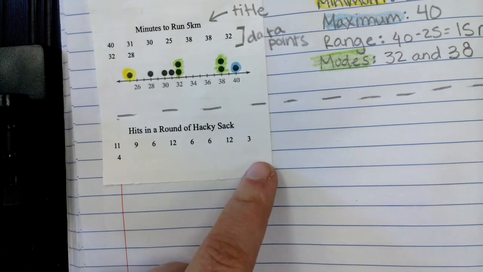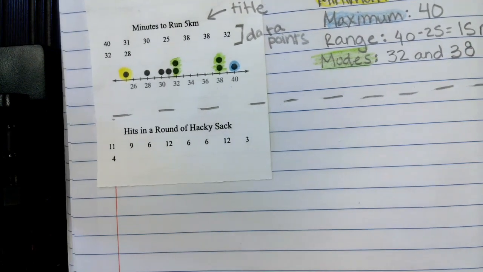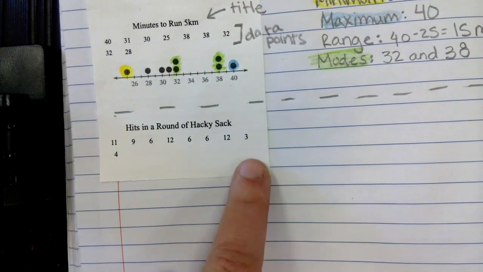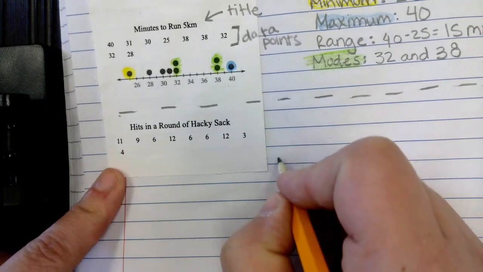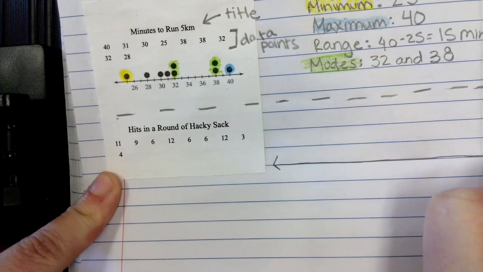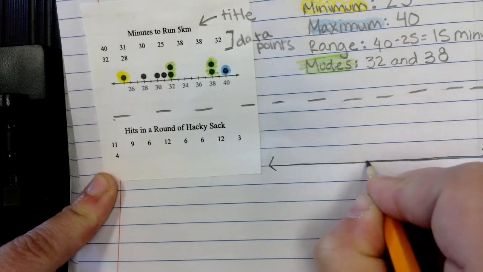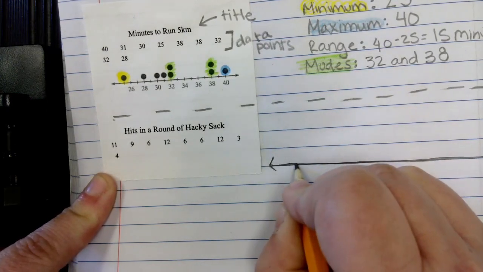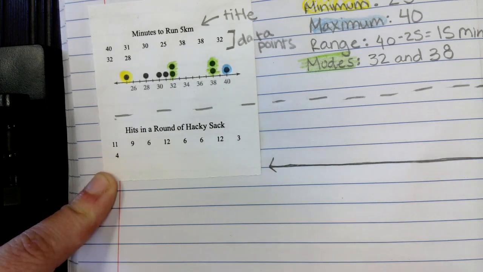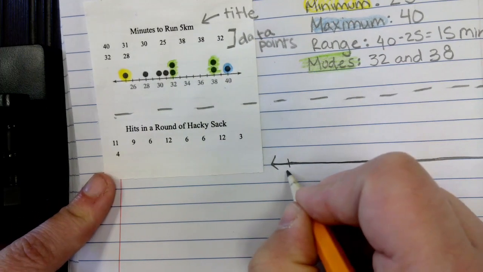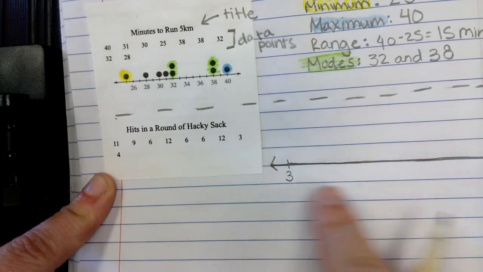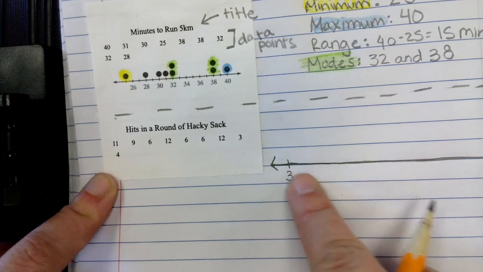So we need to decide on our number line, what should we count by? We're going to count by 1s, 2s, 5s. If we count by 3s, that's going to be really hard to tell. Just do 1s. If you do 5s, you're only going to have like 4 tick marks, and we want to be as specific as possible without it being over the amount of work. So if it's not hard to count by 1s, just count by 1. So I'm going to start with 3, and I'm going all the way up to 12.